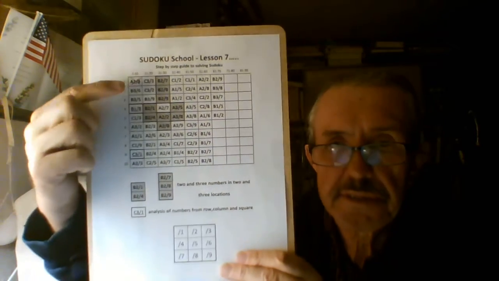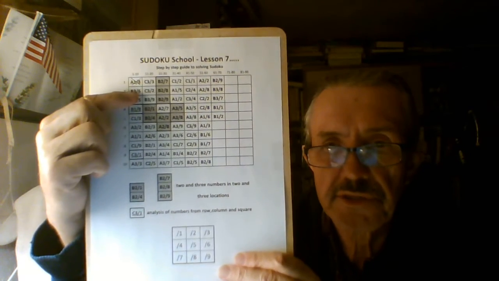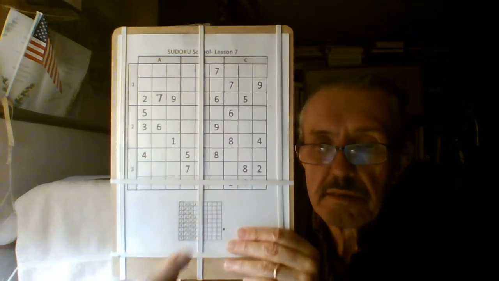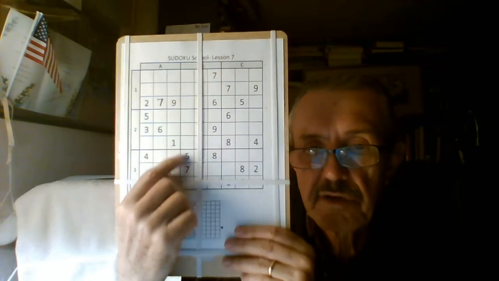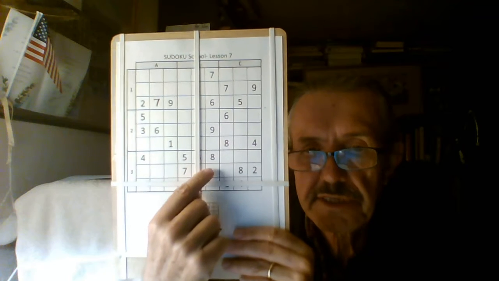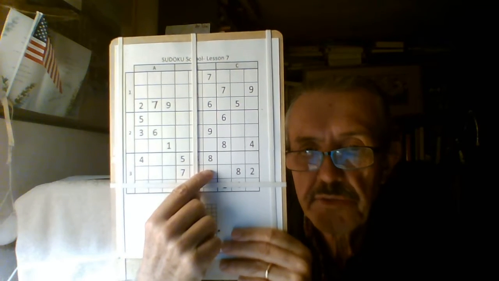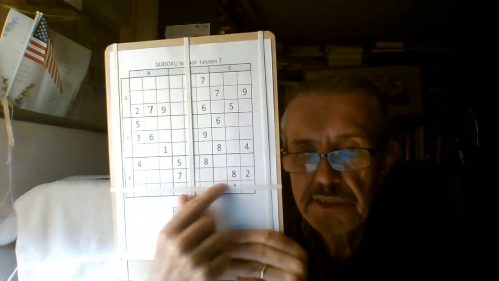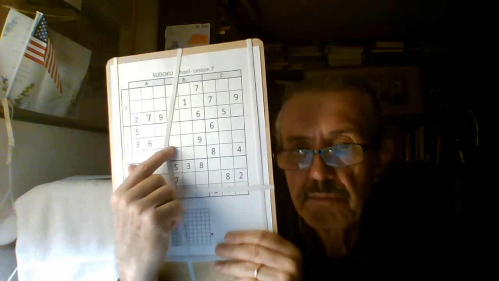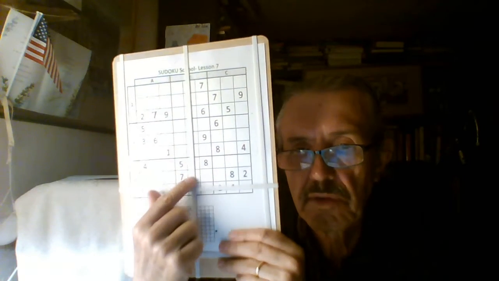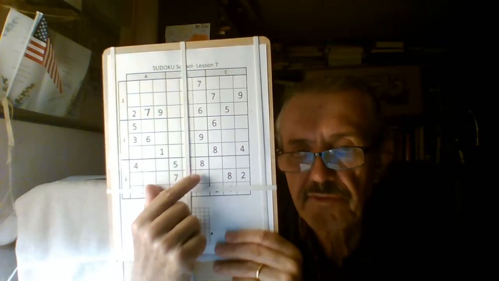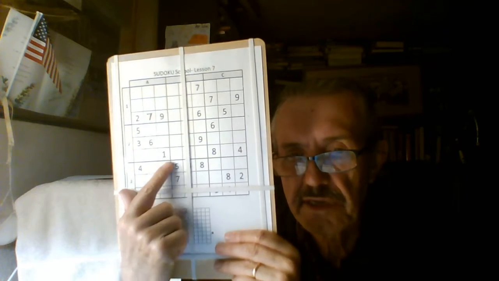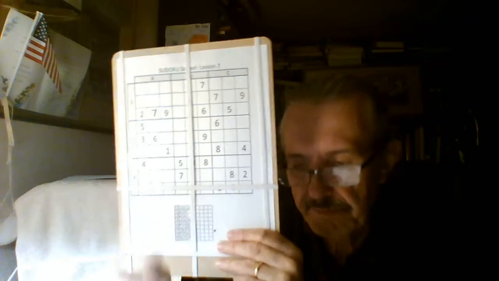Next step is square B3, location 6. Square B3 is over there, location 6 is this, and we are looking for number 1. As you see, number 1 exists in this row and number 1 exists in this column. There's one available space for number 1 in square B3, over there.